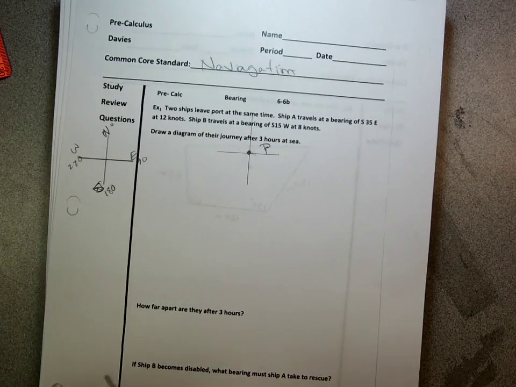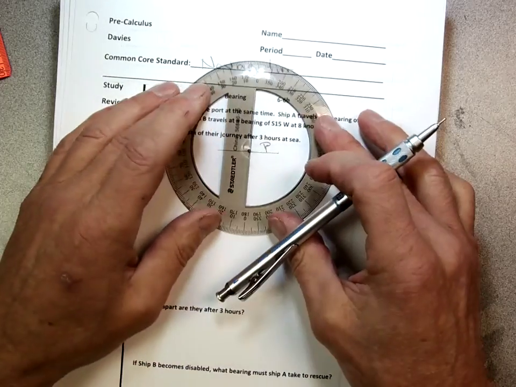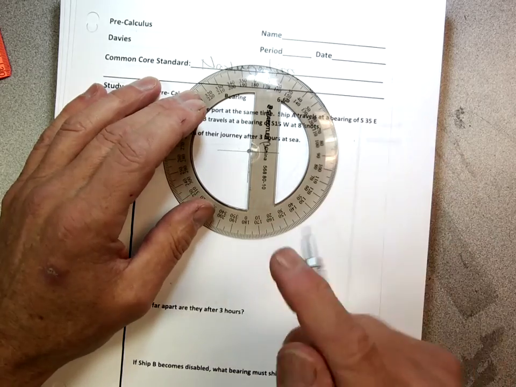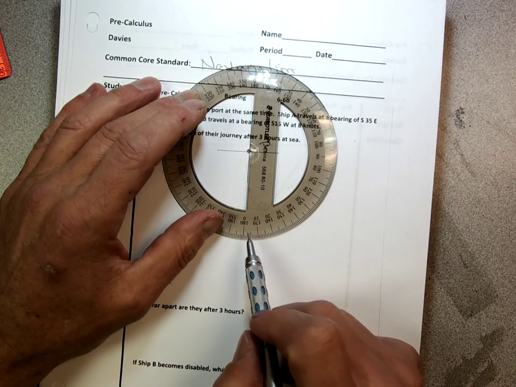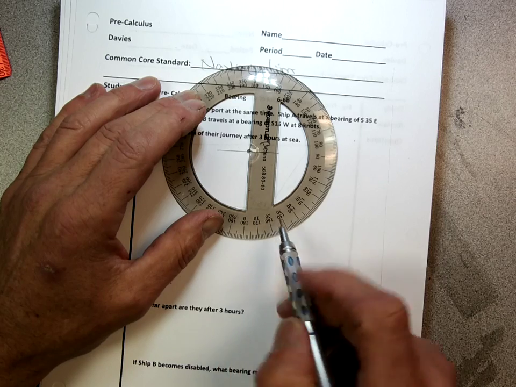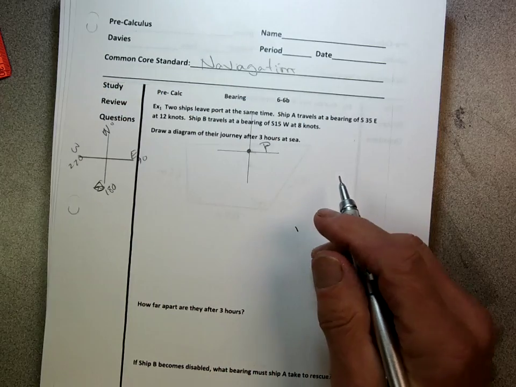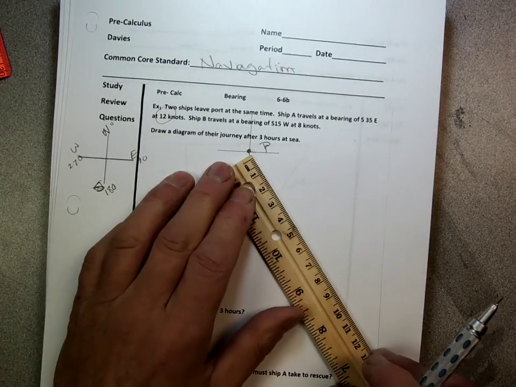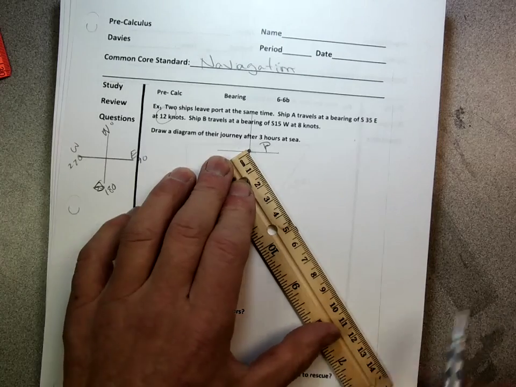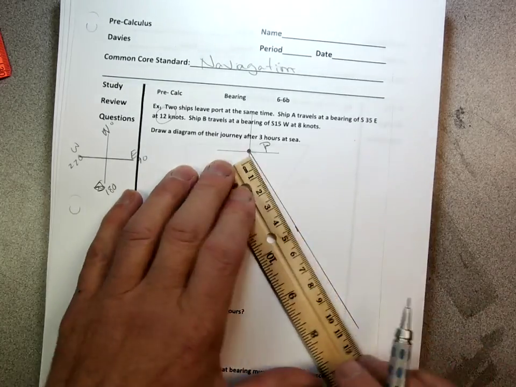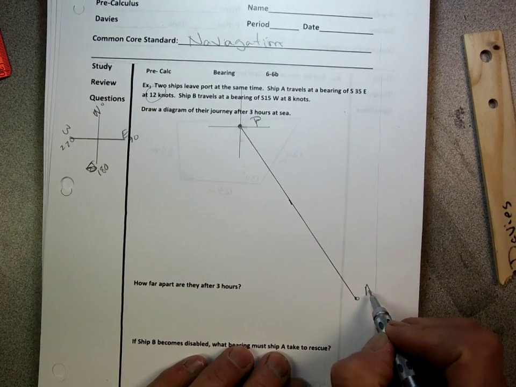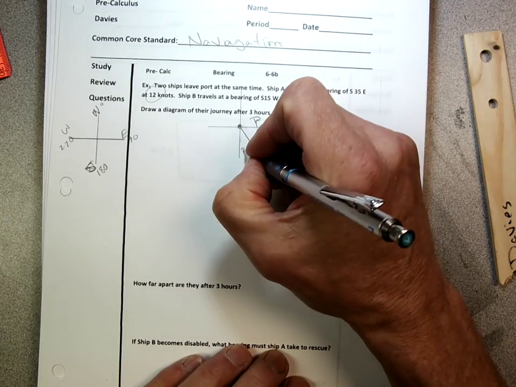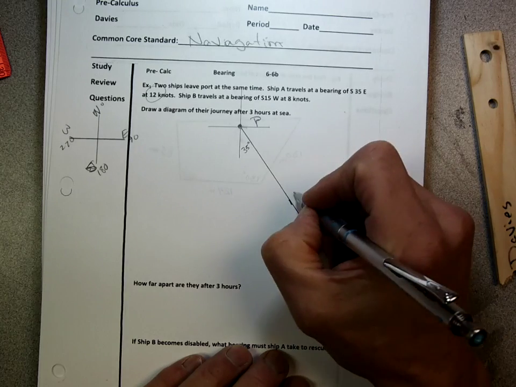To get exactly what it is, I'm just going to use my protractor. I'm going to zero it out for south, and then rotate 35 degrees towards the east. 10, 20, 30, 35, okay? I want to draw a pretty accurate picture so I get an idea of what's going on. Now, 12 knots, I'm just going to draw it 12 centimeters and call it 12, right? So I'm going to go ahead and just draw this 12. Okay, it's way down there, that's right. There's ship A. I'm going to label some things. I know that this is 35 degrees, and this is 12, all right?